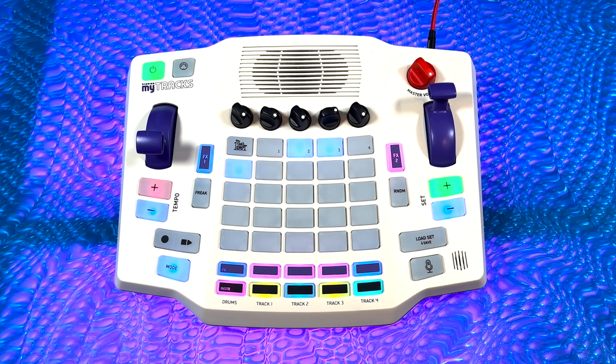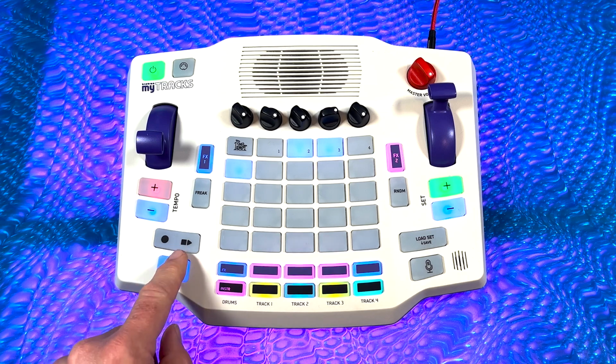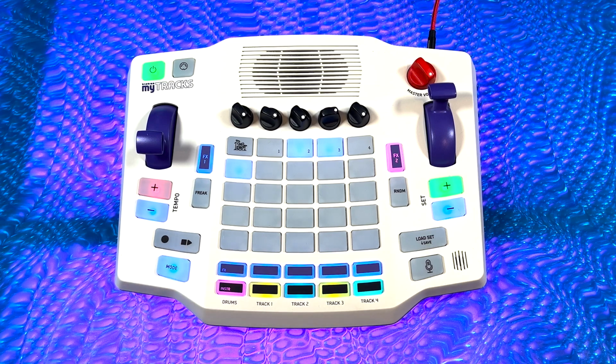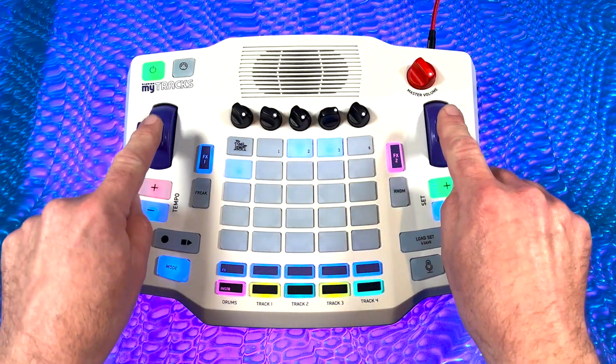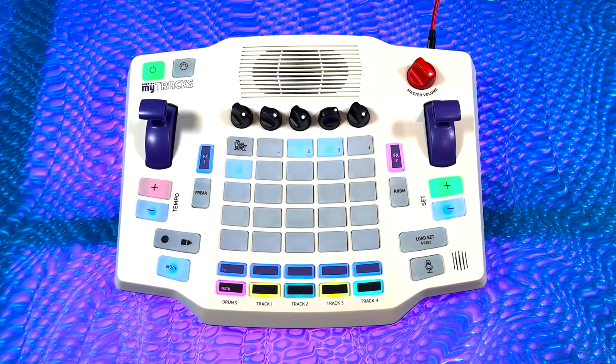So that's going to be really good for production. We have a bunch of good features that make this really a fun device to be used as a controller. All of your knobs here, your 5 volume knobs and your 2 levers, can be sent as MIDI CC. So that's a lot of fun.